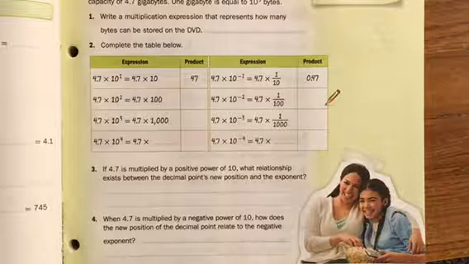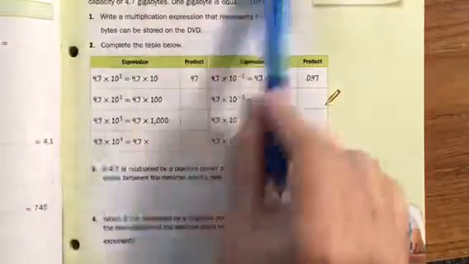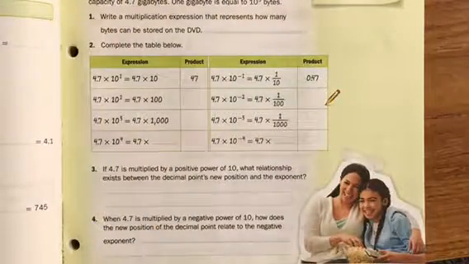This is the lesson for Chapter 1, Lesson 6 for Math 8. We are going to skip the top part. We are on page 51, which is the first page of Lesson 6, Scientific Notation.